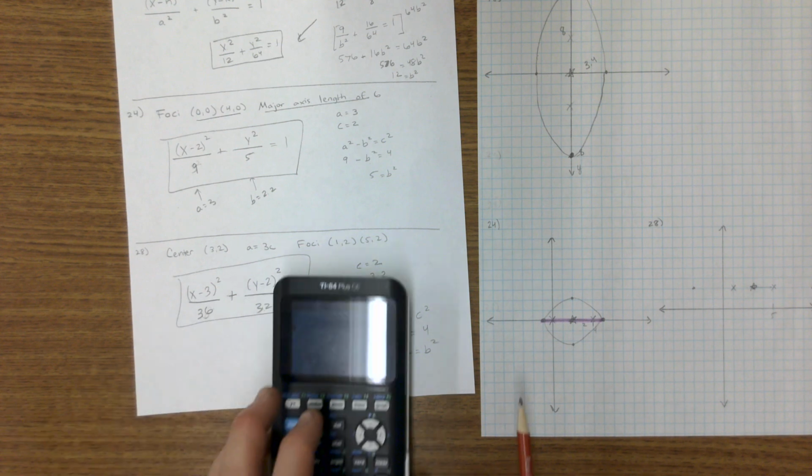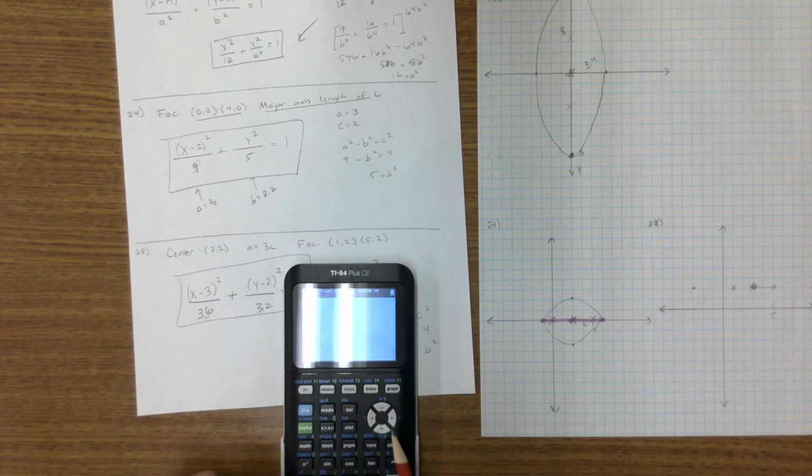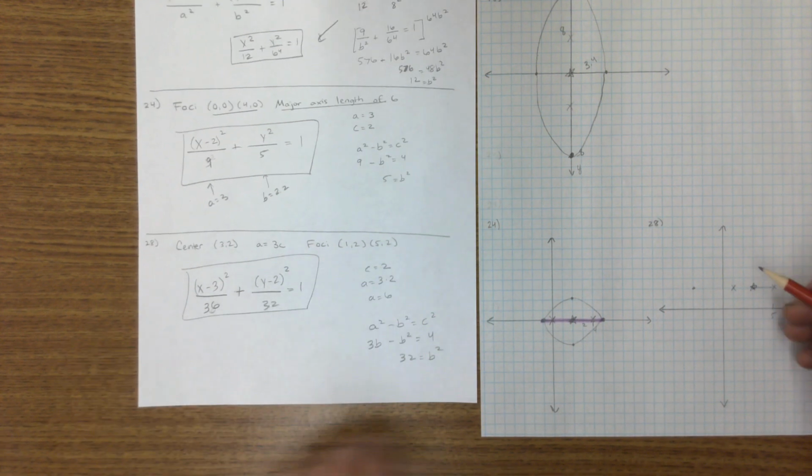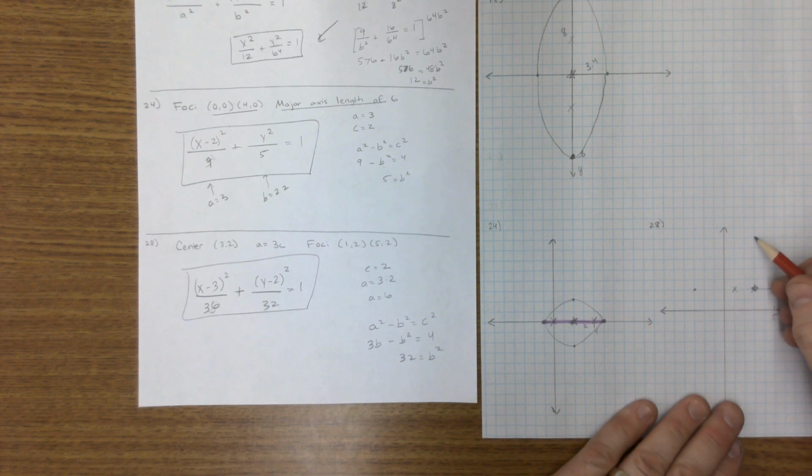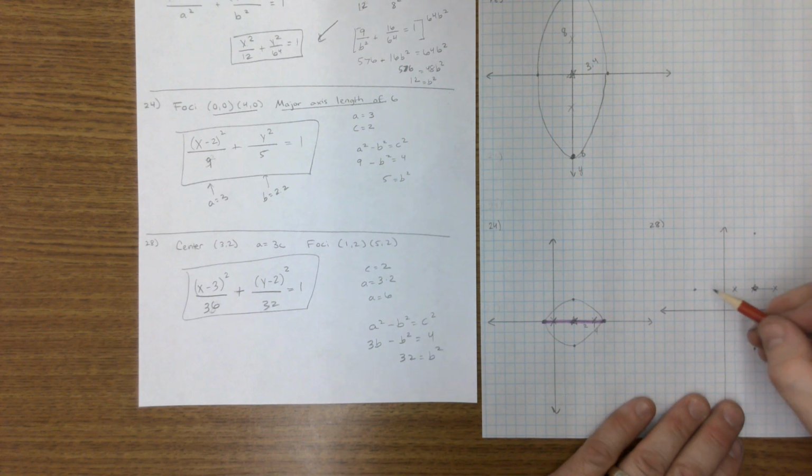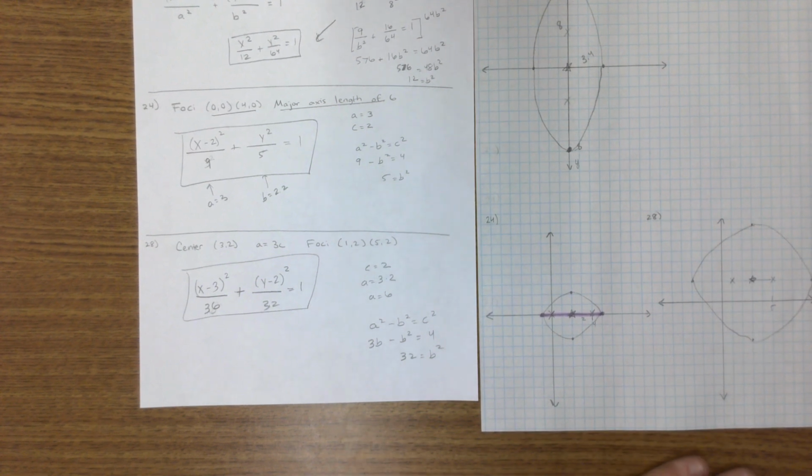And now how do I graph that again? I can't, that's not 32, it's the square root of 32, which is 5.6. So 1, 2, 3, 4, 5.6 in each direction. And then try to draw it. It is a curved shape, like a circle, not a diamond. And then you can graph it.